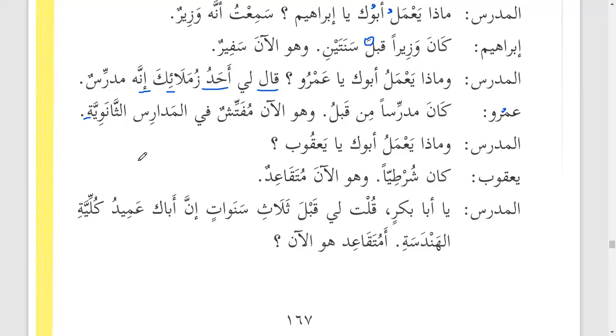Mufattish. You remember the word taftish? Fattasha, yufattishu, taftishan, to inspect. We use the word inspector. So he is now an inspector, or we can say director, in a secondary school. Sabbaha yusabbihu tasbihan. Fattasha yufattishu, taftishan. And from that we have mufattish and mufattash.